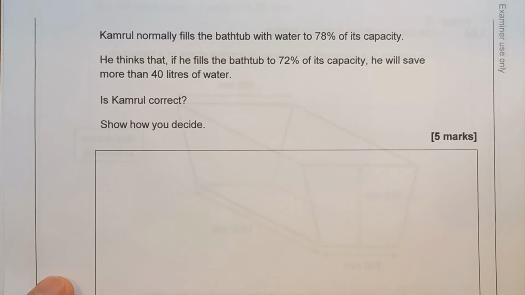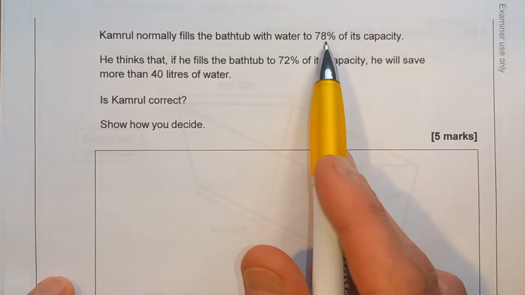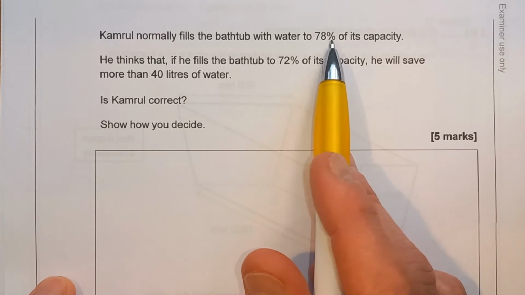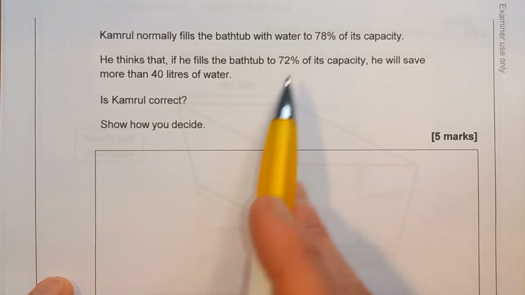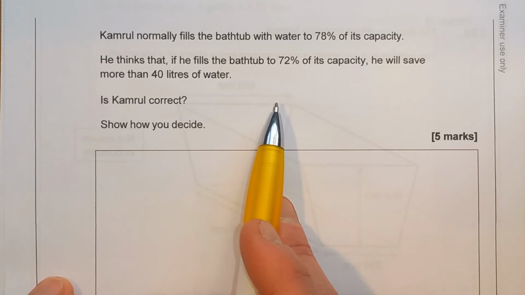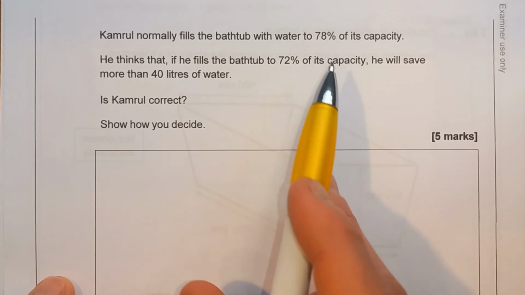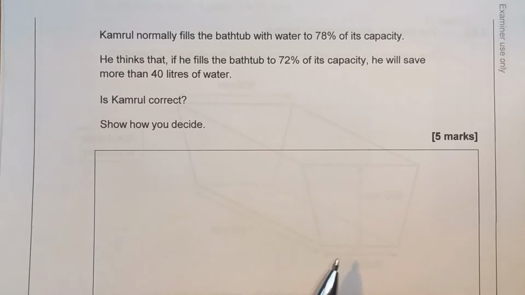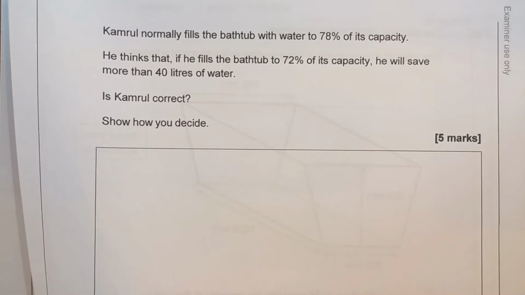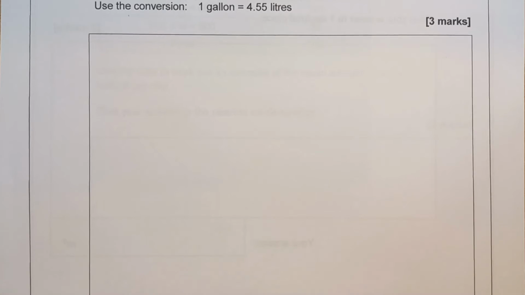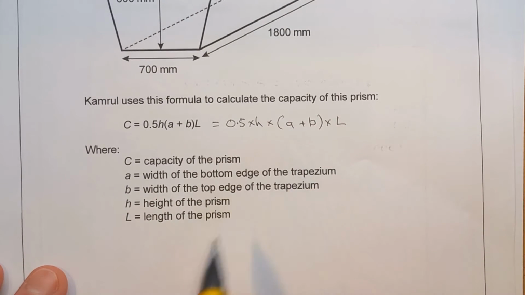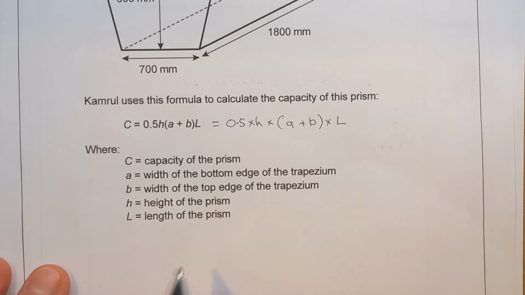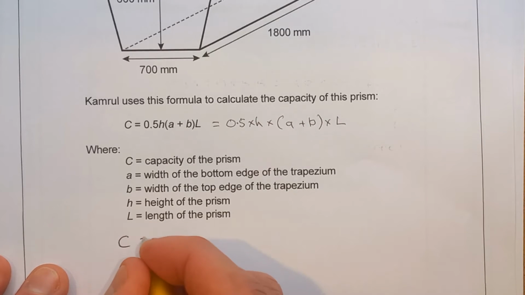So first of all, we need to find out how much water we can fit in the bath. Then we want to know what 78% of it is. We also want to know what 72% of it is so that we can work out what the difference is. In fact, we might have a little shortcut on this, but I'll show you what that is later on. So the first thing we want to do is to work out the capacity of the bathtub, and we can do that by using our formula up here. So we'll write it out again.